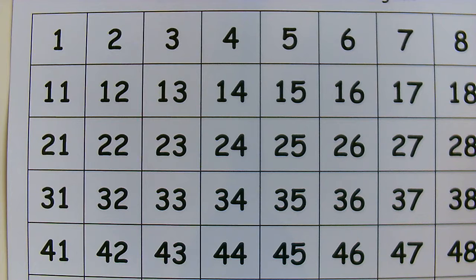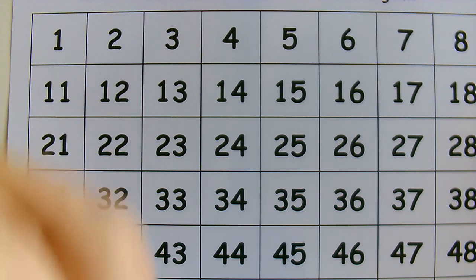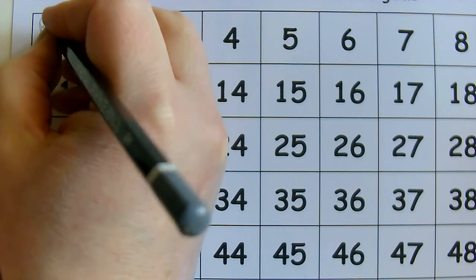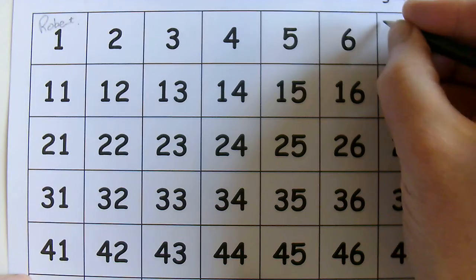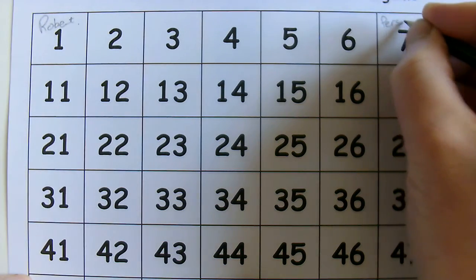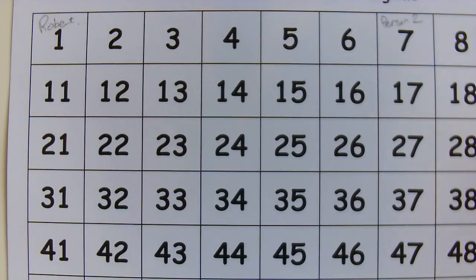is 3, divided by 3 is 1, so that is my answer. The next person uses the same numbers for their go as well, so person 2 is going to go 3 times 2 is 6, add 1 is 7, and here's person 2's square, and person 3 uses the same numbers as well, and they are going to go 3 take away 1 is 2, times by 2 is 4.